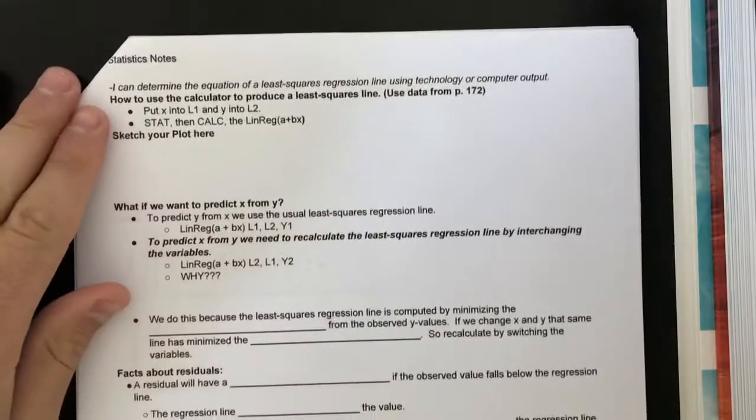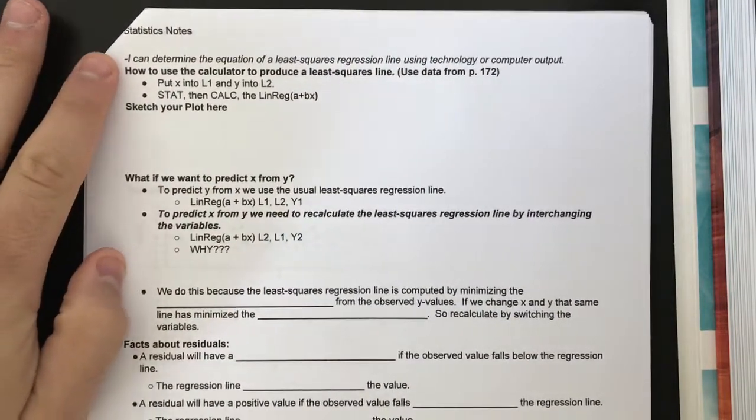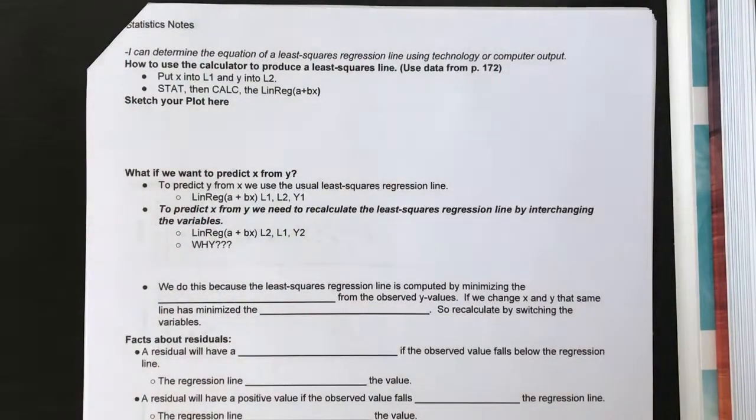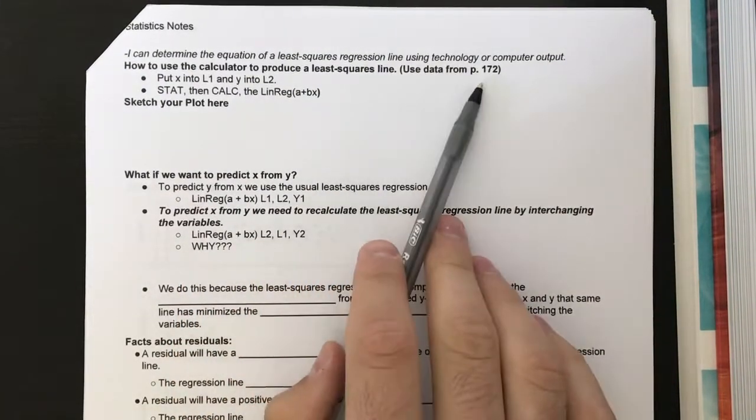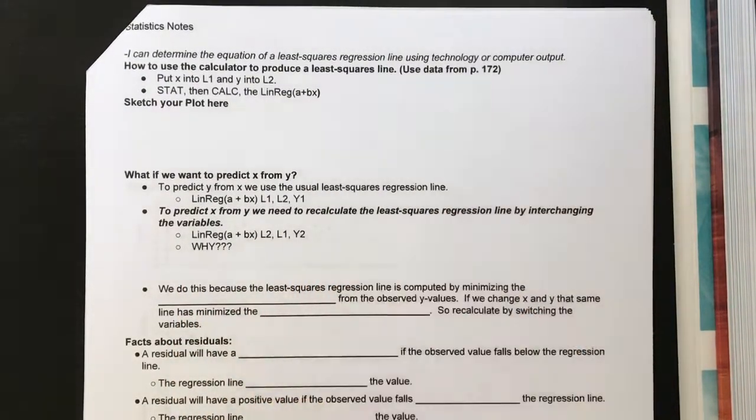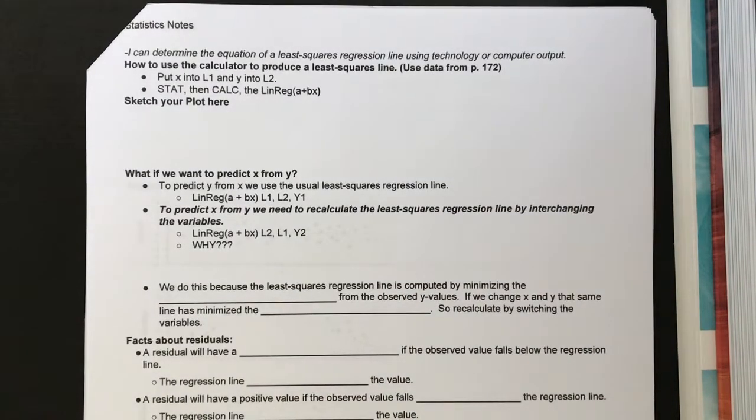Now we're going to run through real quick how to use it on a TI-83 or 84. Some of the newer models have different software. It may look a little different than my older TI-83 Plus, but it does the same exact calculations. So you're going to be able to determine the equation of a least squares regression line using technology or computer output. How to use a calculator to produce a least squares regression line: you're going to use the data from page 172. That is the SEC football points per game versus the number of wins for the entire season.